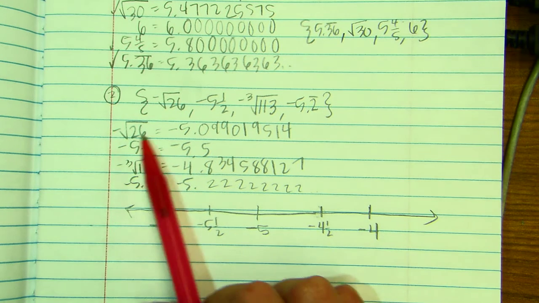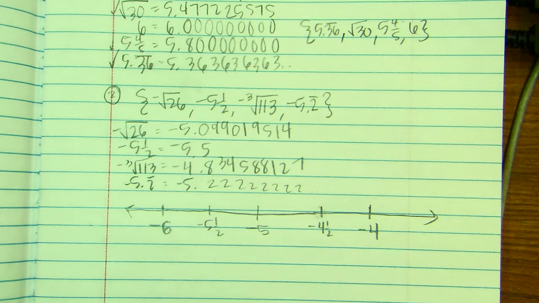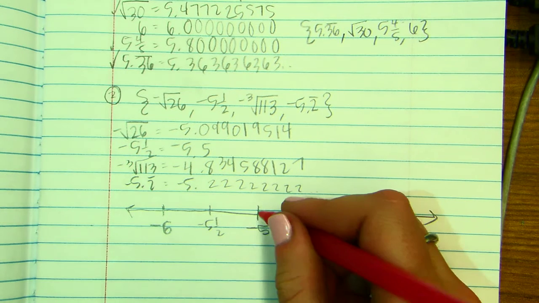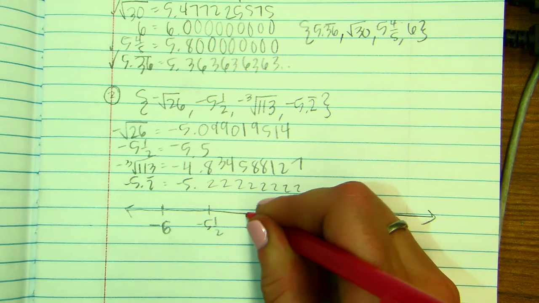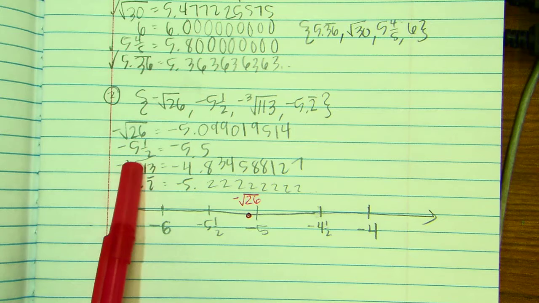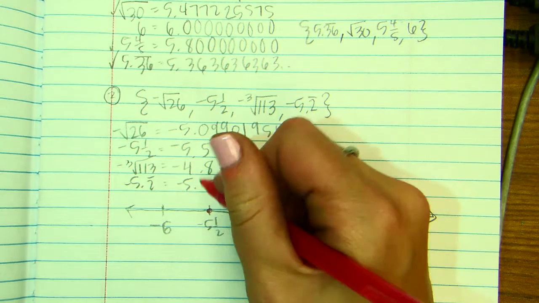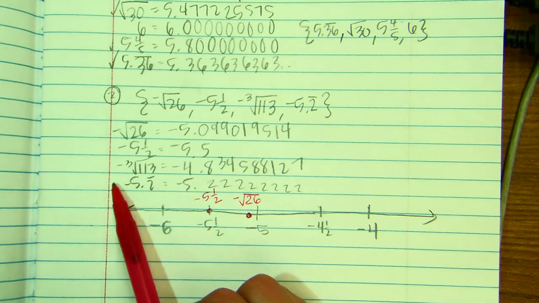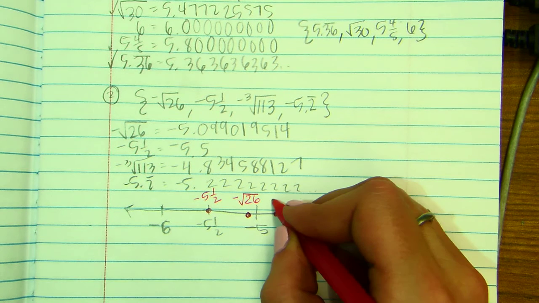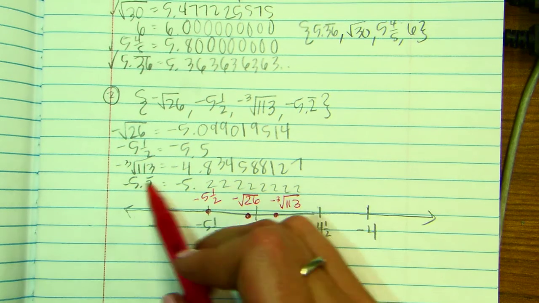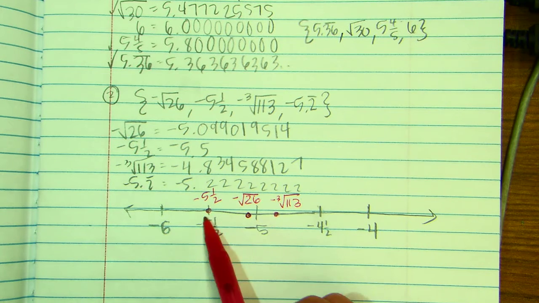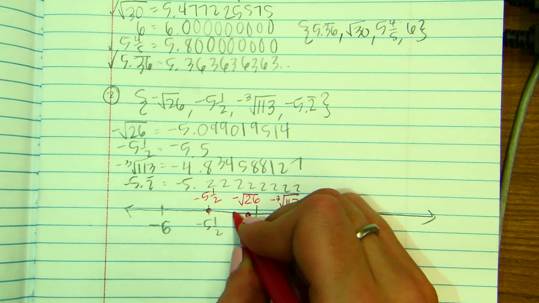So the opposite of the square root of 26 is negative 5.099. So it's barely closer to the negative 5 than negative 6. So it's just going to be right about here. That's about where the opposite of the square root of 26 would go. Negative 5.5 is right here. This is negative 4.8, so almost to negative 5. And this one is negative 5.2 repeating, so it's going to be almost halfway between 5 and 5.5, so right about here.